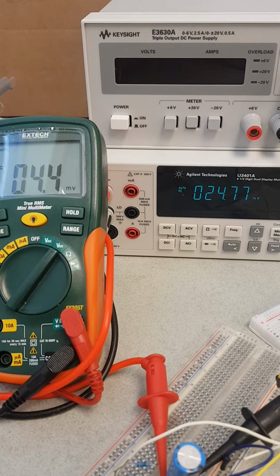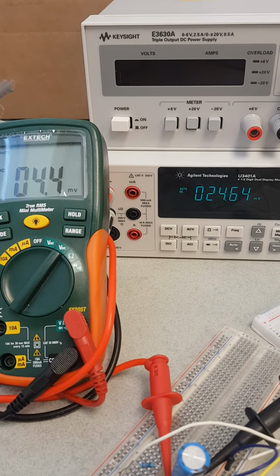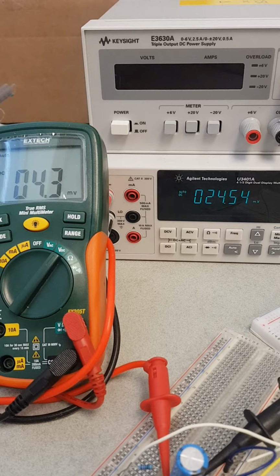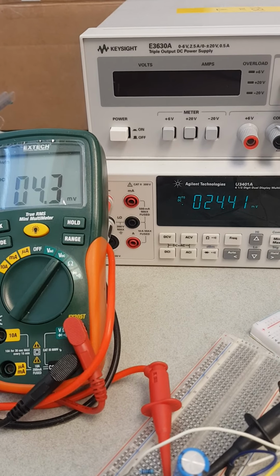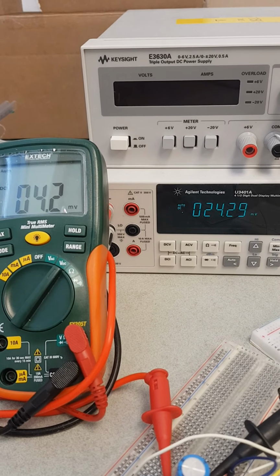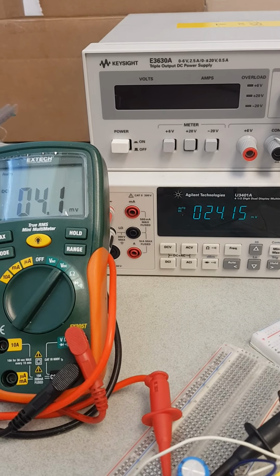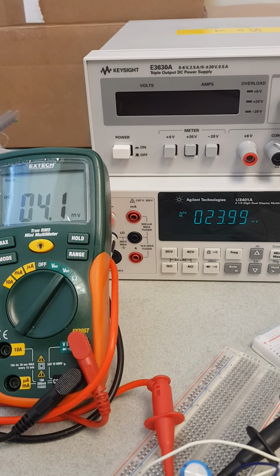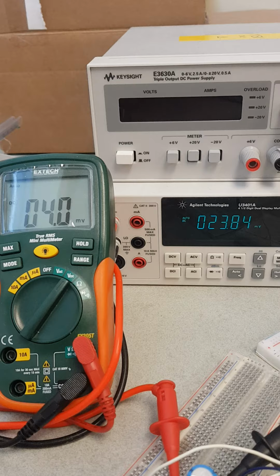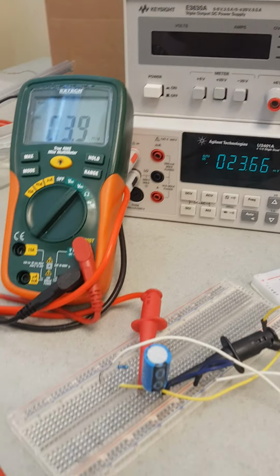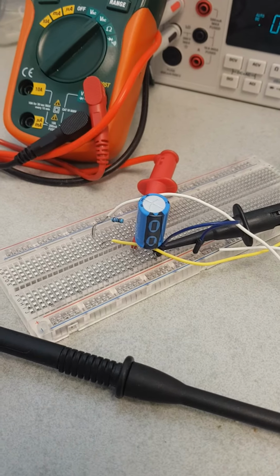We have seen in the previous experiment that the capacitor will take certain time before it is fully charged. And in this simple experiment, we'll try to see the impact of the resistance value on the charging time. So basically here we have two almost identical circuits.